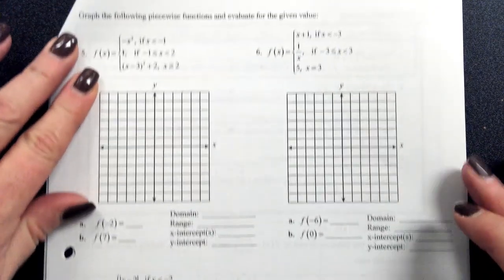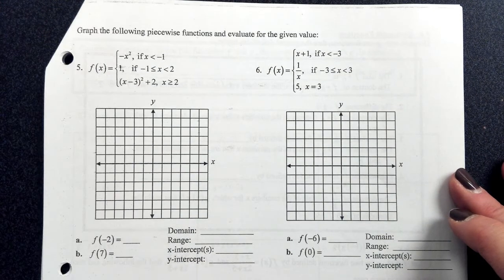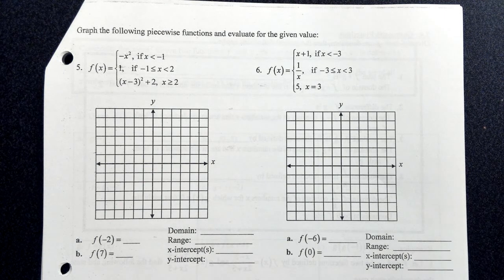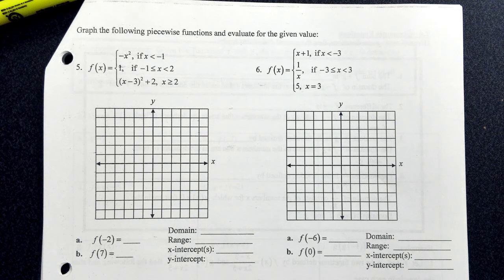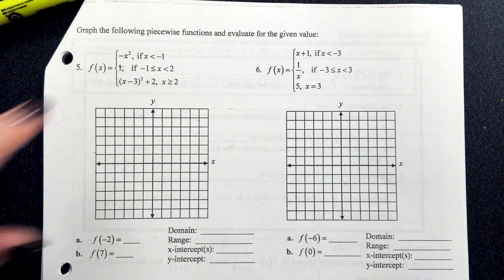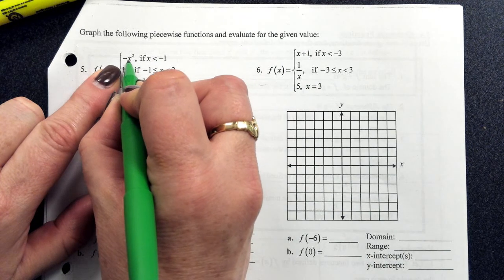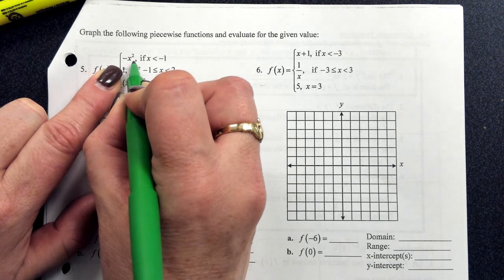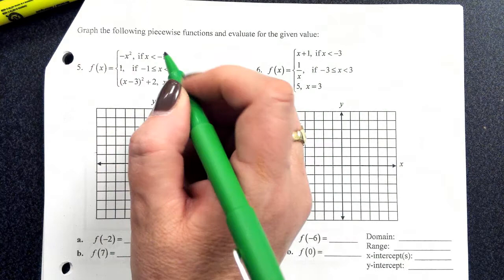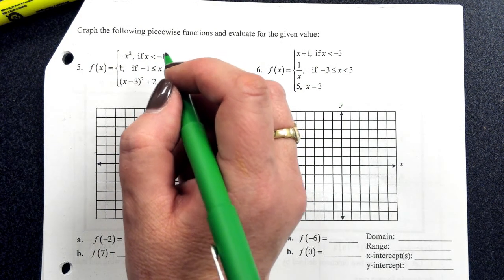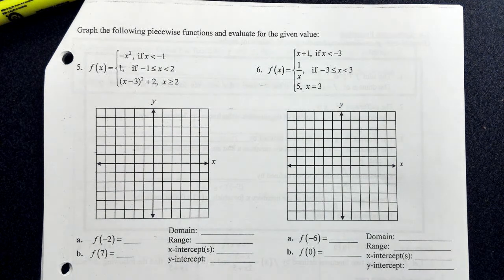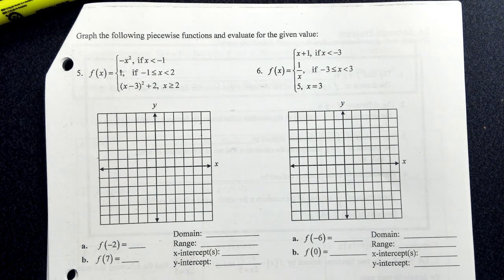So sometimes with piecewise functions, guys, instead of just having 2 equations, you may have 3. Again, if you have 3 different equations, you make 3 different tables. You make an equation for each particular graph. So, for example, we've got an equation in number 5 that's just negative x squared. What's the shape of negative x squared, by the way? U. It's a U shape. So when you go to connect your points, keep in mind that it's a U. You're not going to draw a straight line when you connect those points.